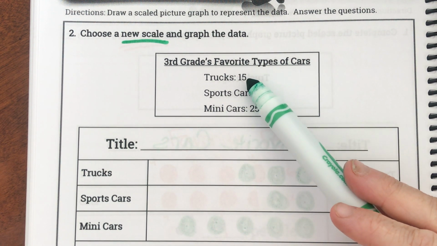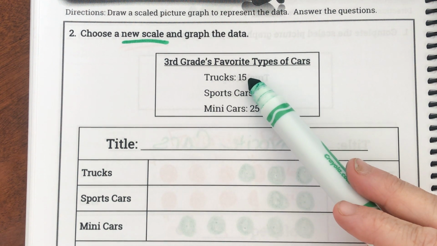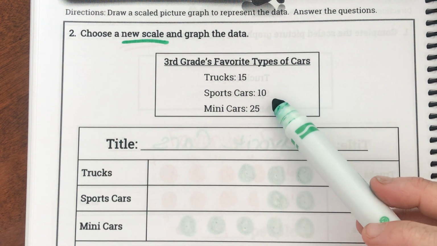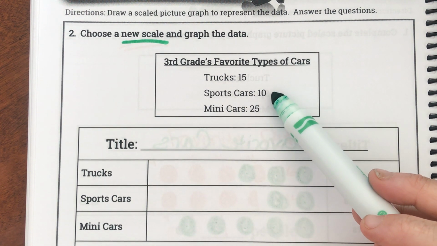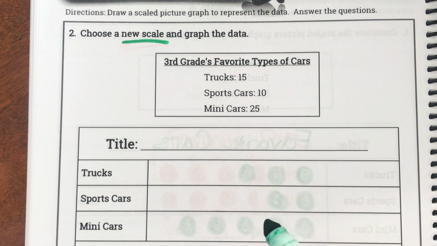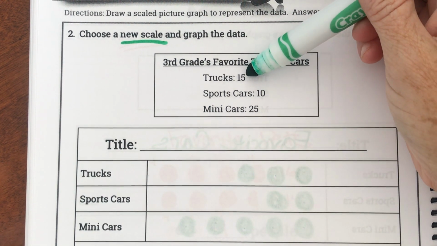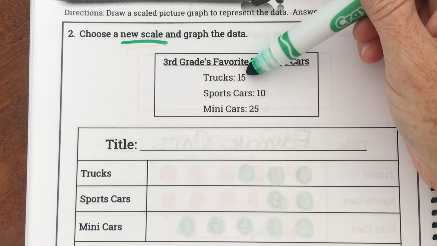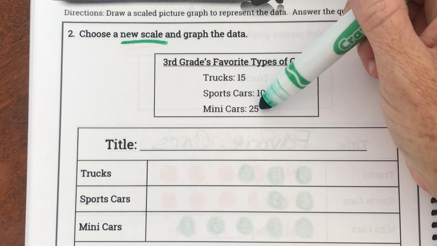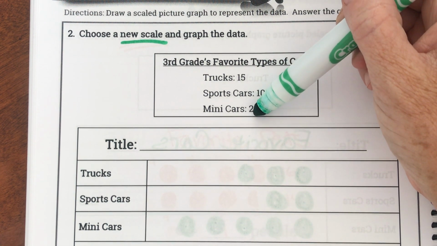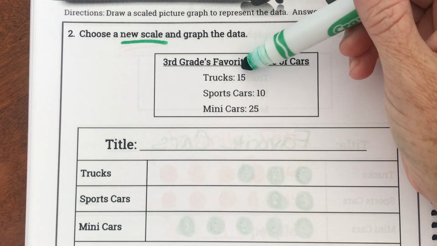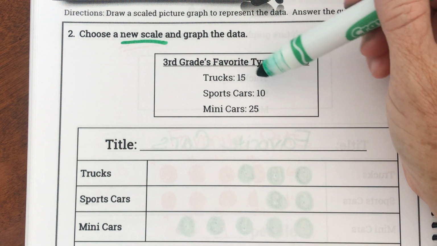So 3 would maybe work for trucks because 3 times 5 is 15, so 3 is a factor of 15. But 3 times nothing equals 10, and 3 times nothing equals 25. 4 would be a terrible idea because 4 times nothing equals 15, 4 times nothing equals 10, and 4 times nothing equals 25. So 4 is not a factor of any of these numbers. So 5 definitely was perfect for all these.